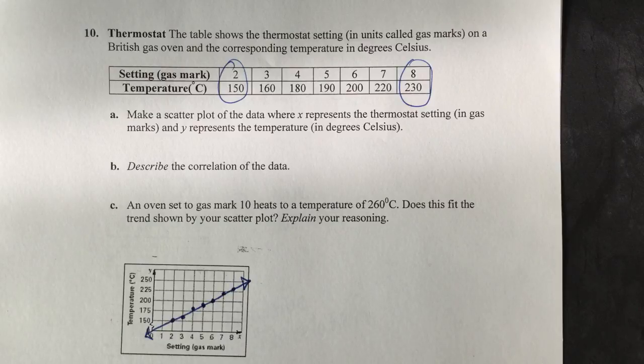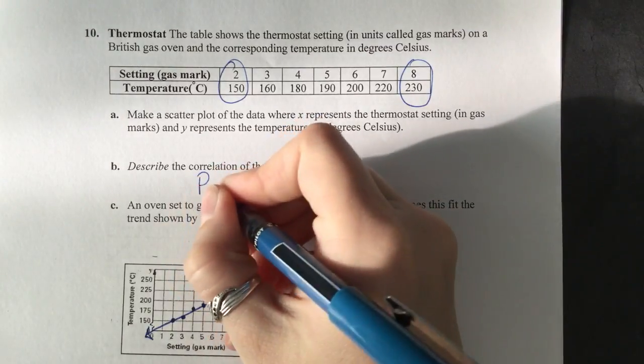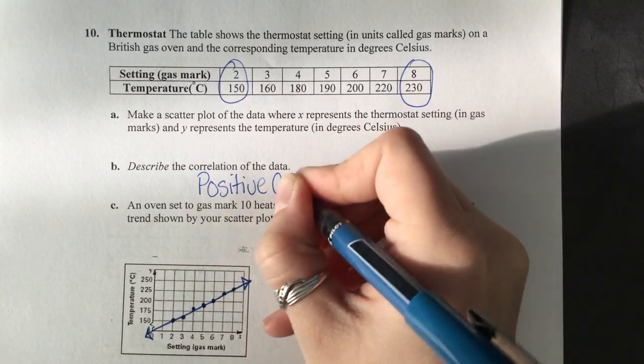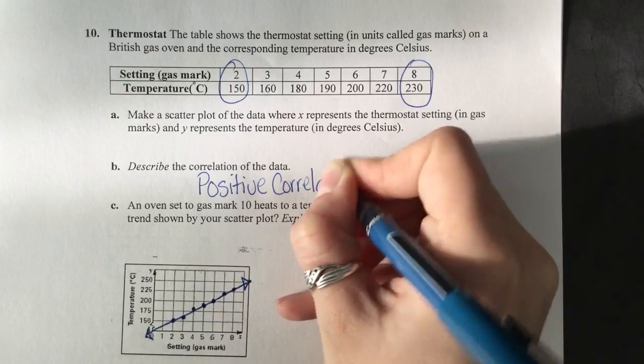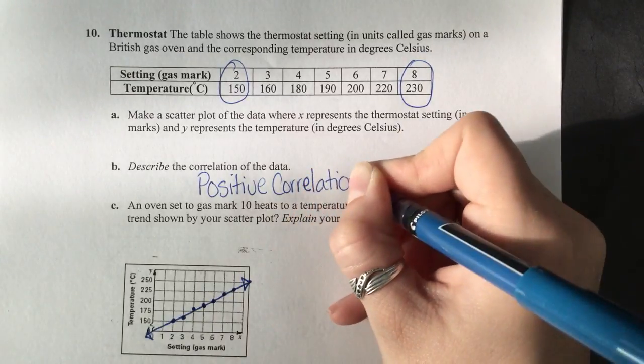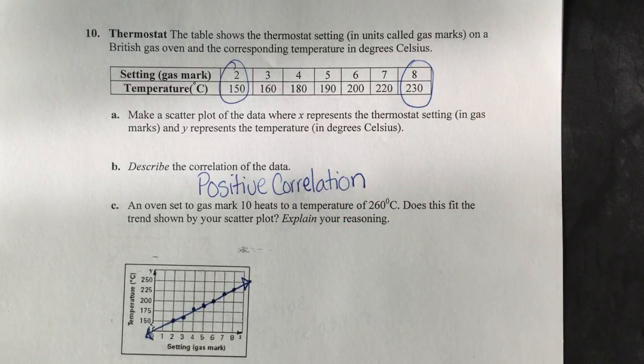Done. Describe the correlation of the data. Well, my line looks to have a positive slope. And it makes sense that if you turn the thermostat up, the temperature would rise. So positive, as one goes up, the other goes up, okay?